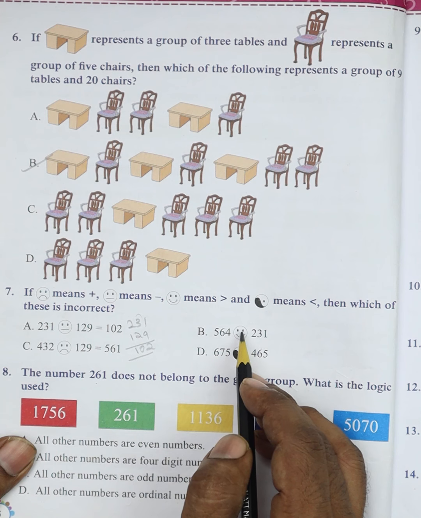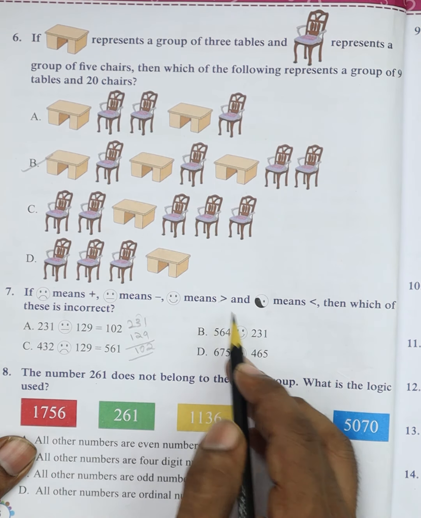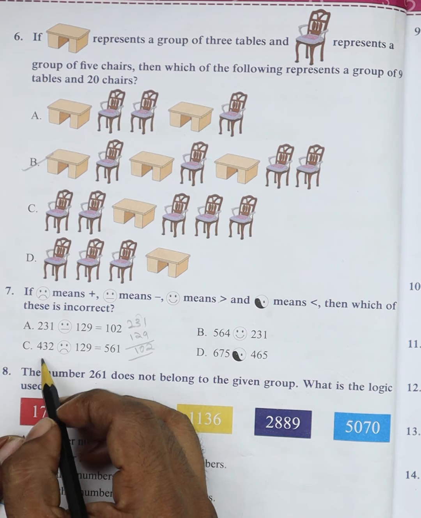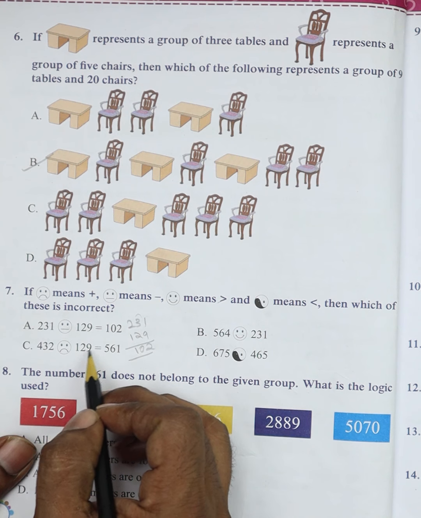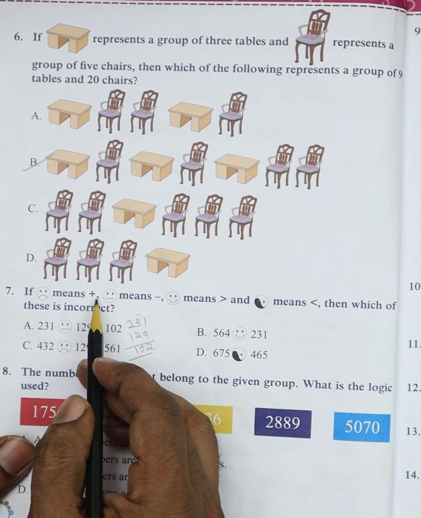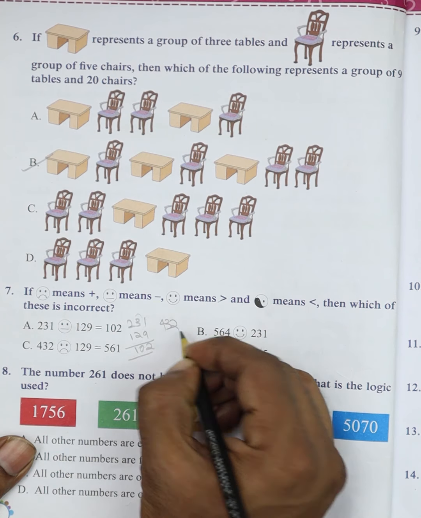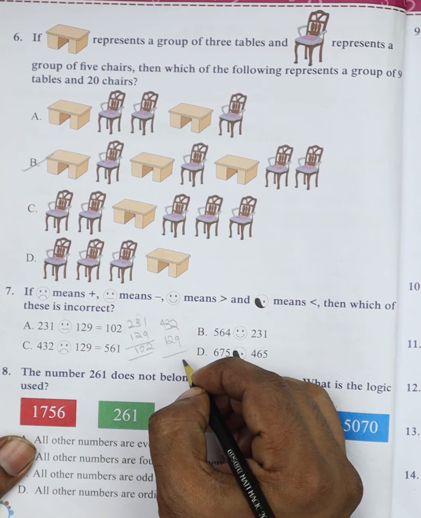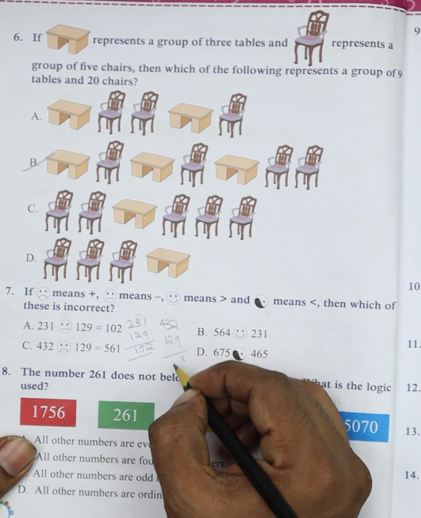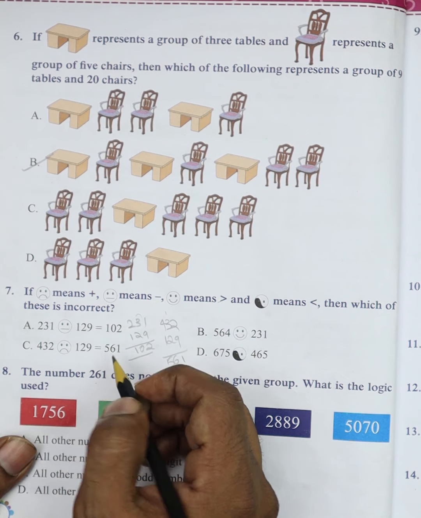564, smiley face, 231. So is 564 greater than 231? Yes. Let's look at C. 432, sad face, 129. So a sad face means plus. So let me add 432 and 129. So 9 plus 2 is 11, 1, 6, 561. So C is also correct.